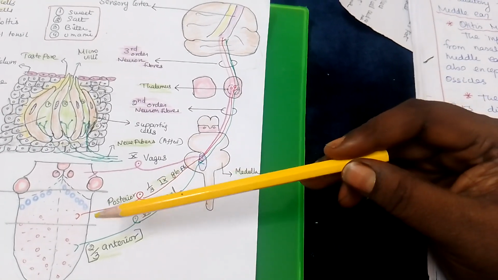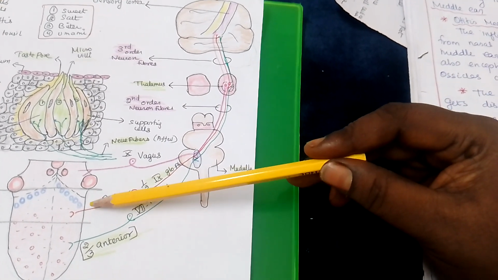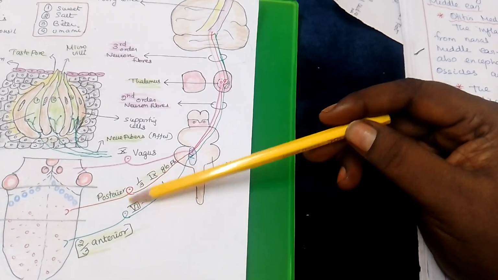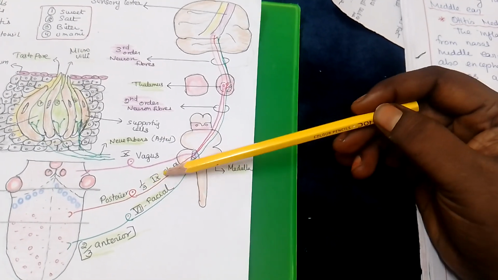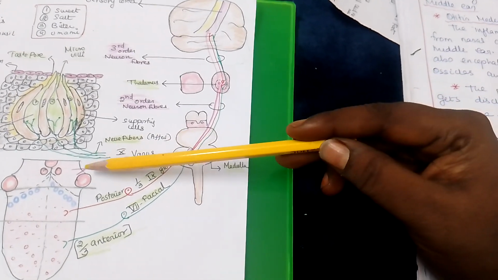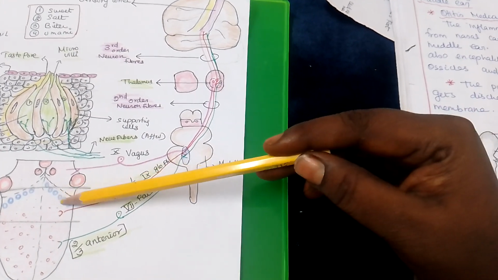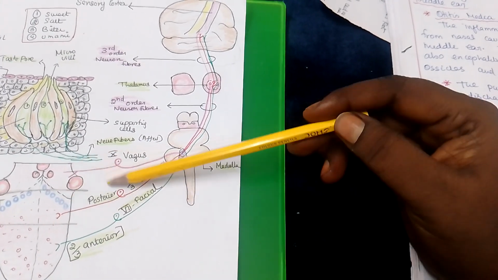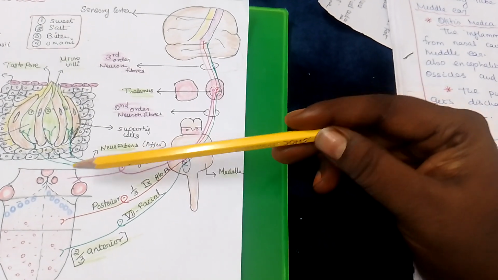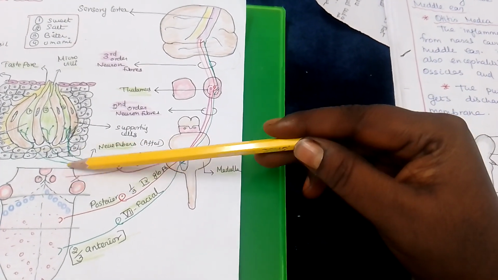And then the posterior one-third is supplied by the 9th cranial nerve, the glossopharyngeal nerve. This also includes the circumvallate papillae. Understand? Then will be the vagus nerve. The vagus nerve supplies the epiglottis and the pharyngeal region.